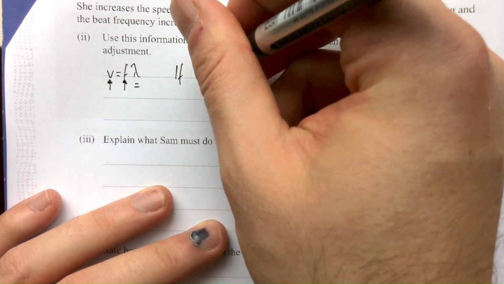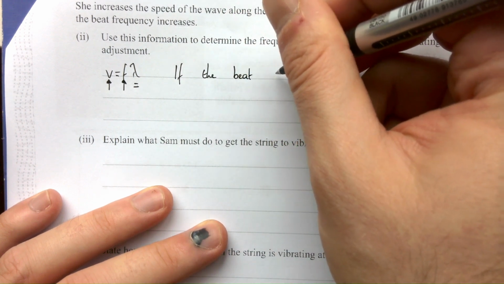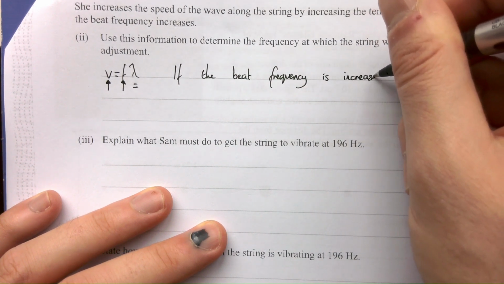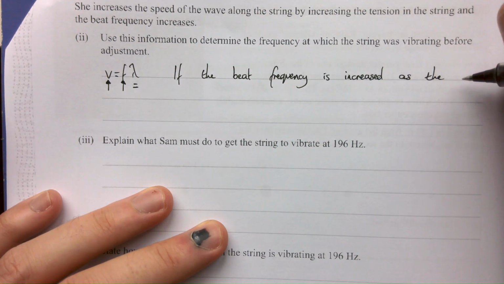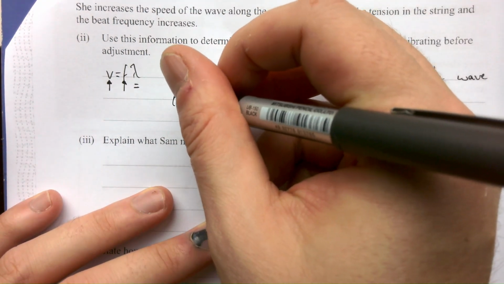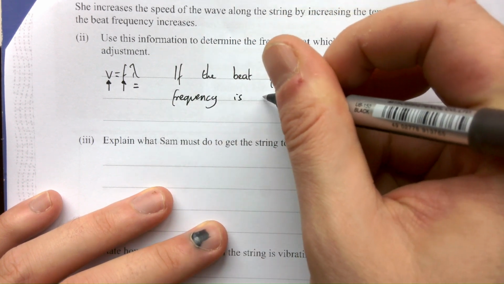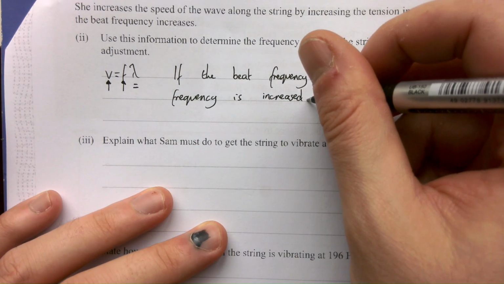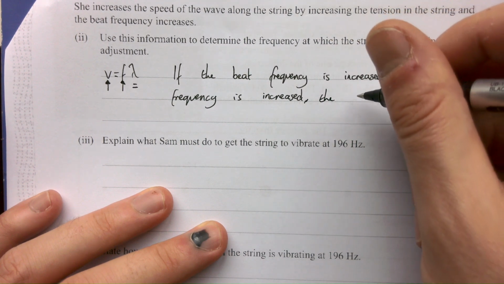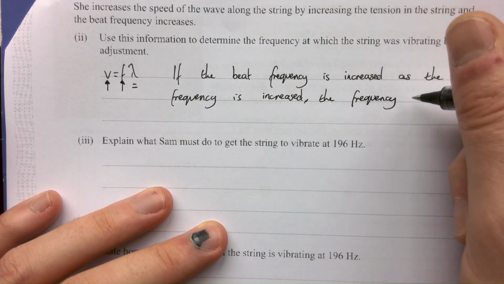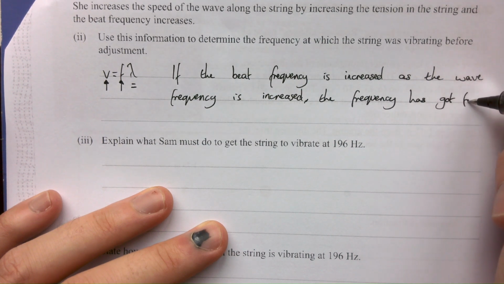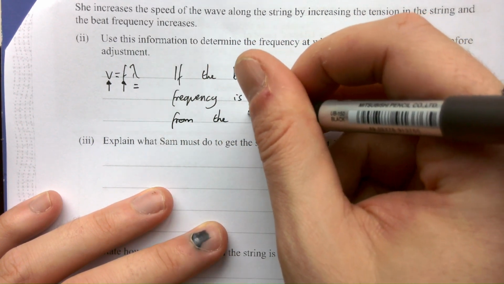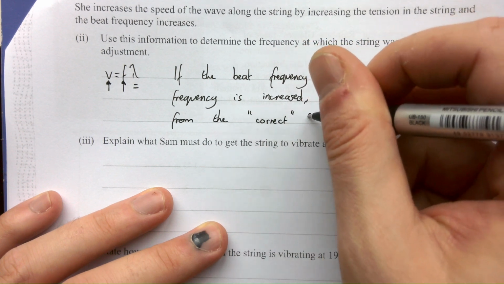So if the beat frequency is increased as the wave frequency is increased, the frequency has got further from the correct frequency.